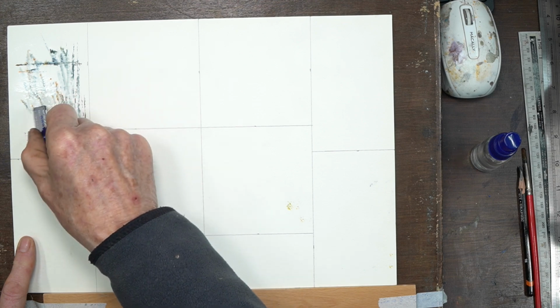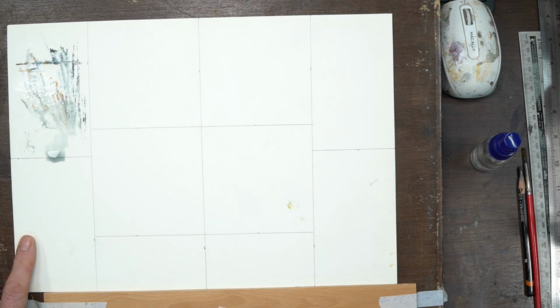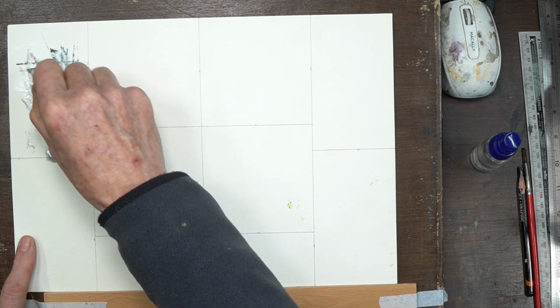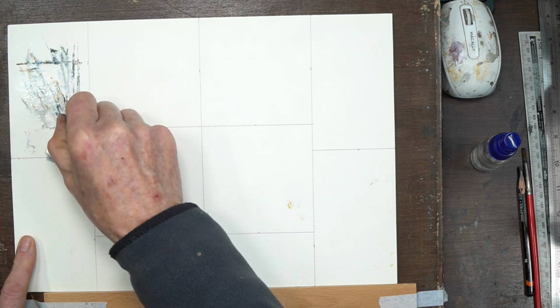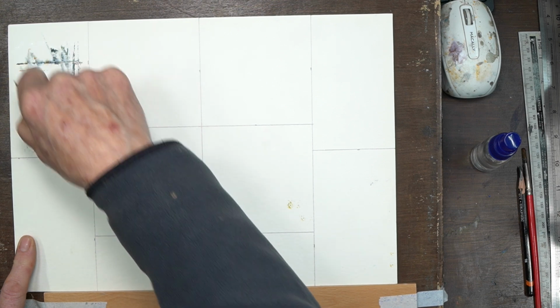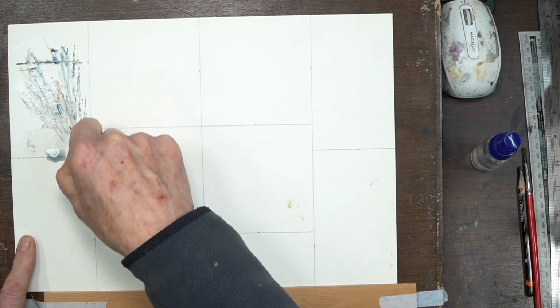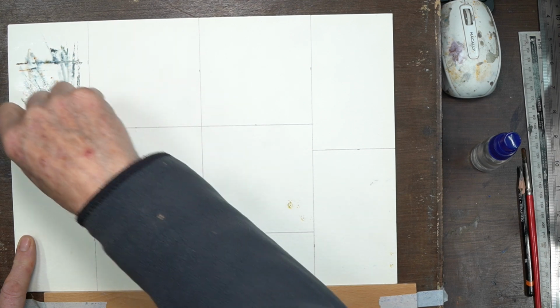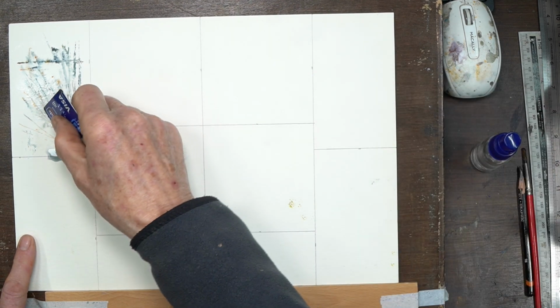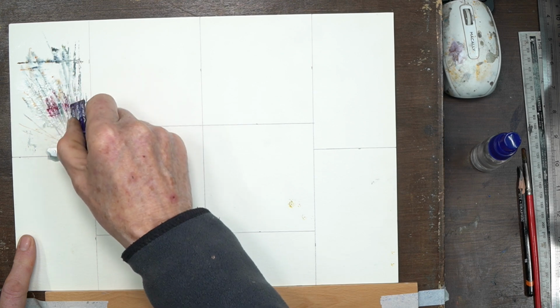If I like what I've got, I probably won't do anything much with it. I will just leave it as it is. And that's the beauty of this, because you're creating something, having heaps of fun doing it. I'm scoring the paper now, so that paint will literally go into those cuts into the surface of the paper and create lovely little marks. I'm going to add in a bit of magenta now, just bring in some more colour.